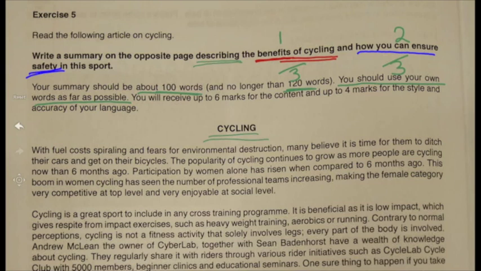And then finally, it says that you will receive up to 6 marks for the content and up to 4 marks for the style and accuracy of your language. Here, the style and accuracy of your language basically means that you should be able to order your points correctly and be able to join them together correctly and use the English language in the correct way, accurately, appropriately, and clearly too. So basically it means that if you're able to order your work, then that's that.